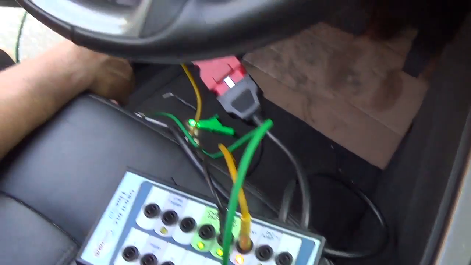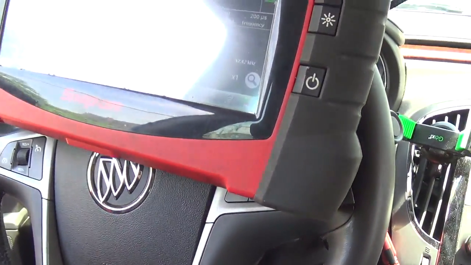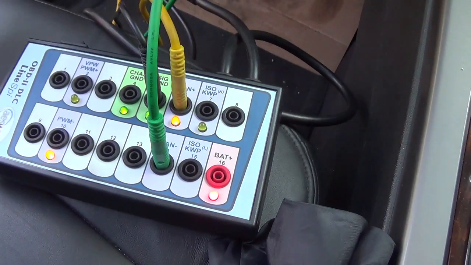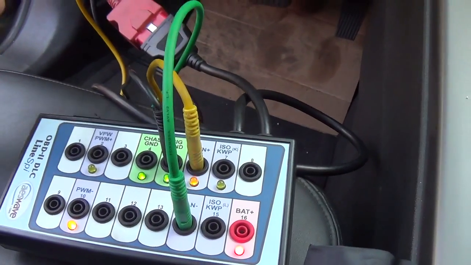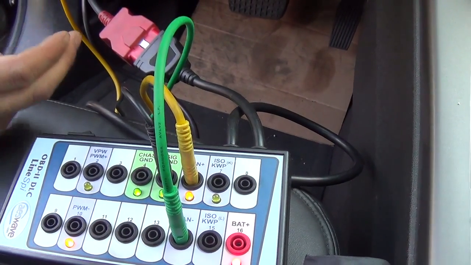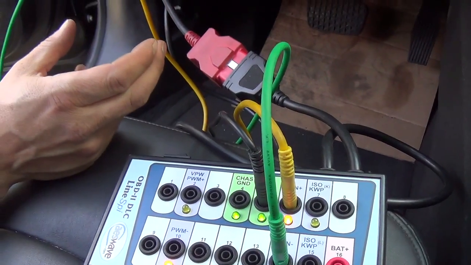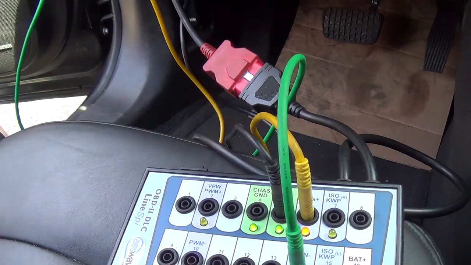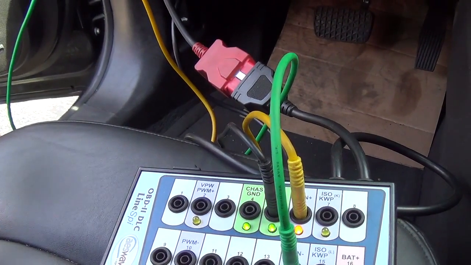So each module has a 120 ohm resistor? On CAN networks, what you'll always have is a master and a slave. The master will start off with a 120 ohm resistor, and then somebody out there will be the slave, the other guy on the network, to say that the whole network is being completed.